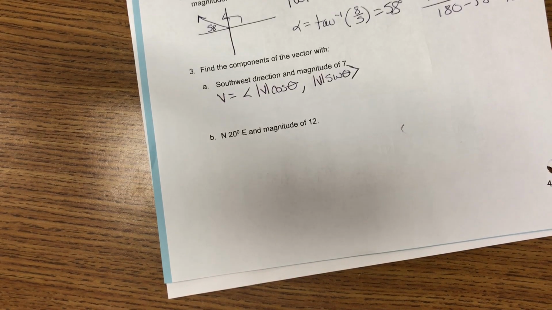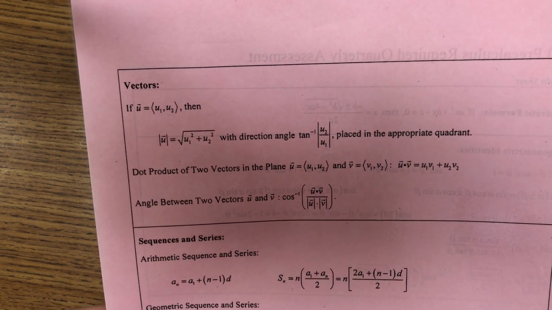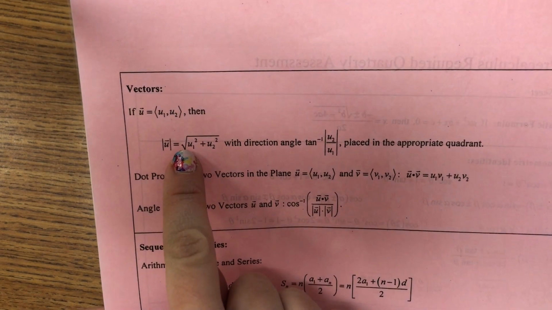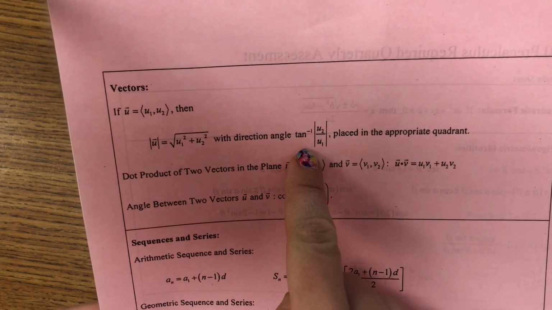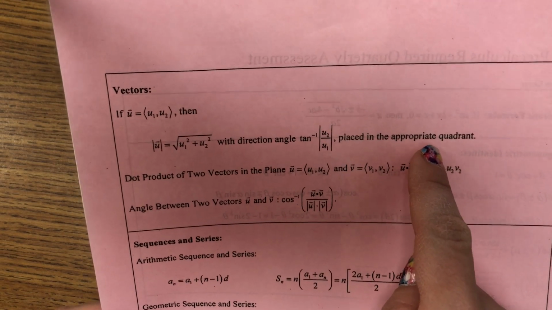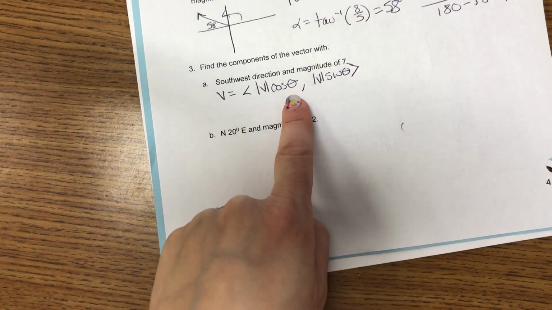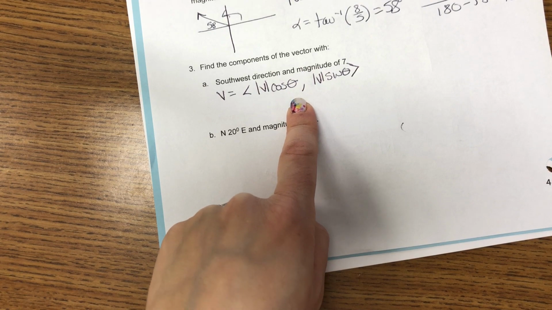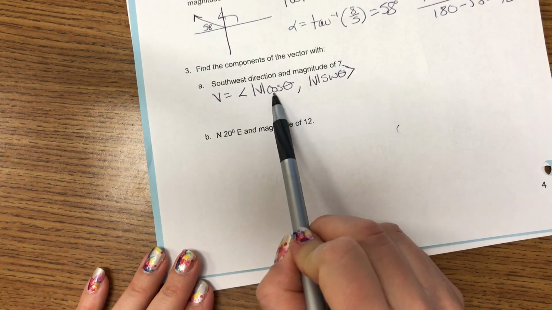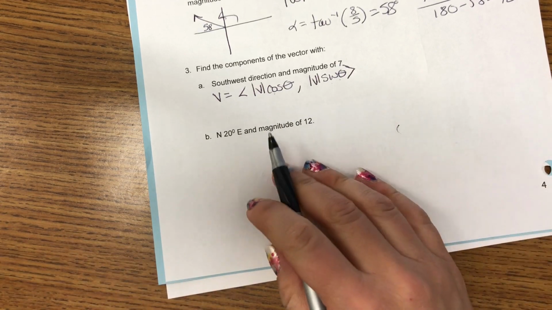I don't know if that's on your formula sheet. So here's the vectors part of your formula sheet. We've got the magnitude and the direction information, place in the appropriate quadrant because of the reference angle, but there is nothing here about this magnitude equation. So this is one that you have to memorize, and it's alphabetical order, cosine and then sine, just like x then y. It's a way to memorize it.